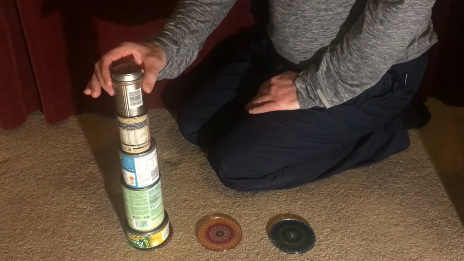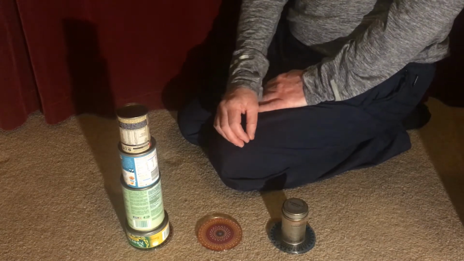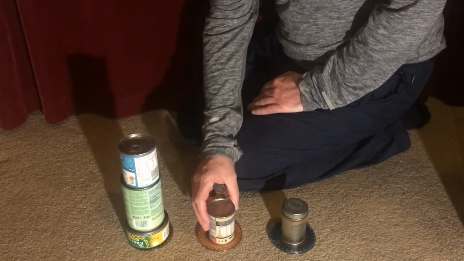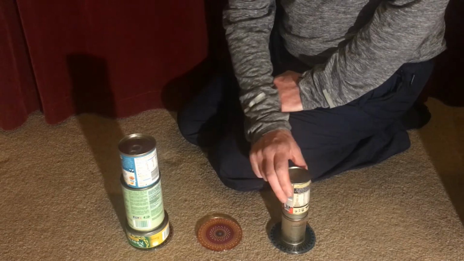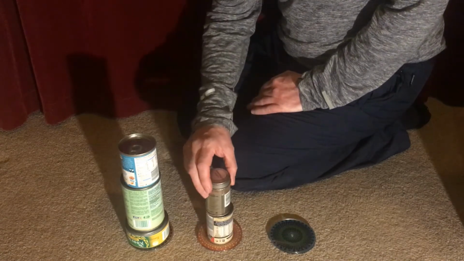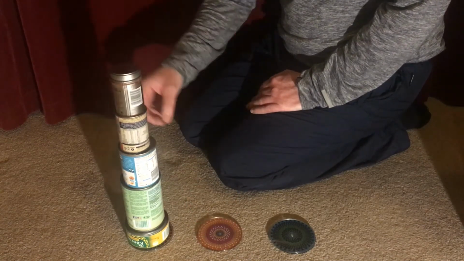A move consists of taking an item and placing it on another position. And then also you cannot put a larger item on top of a smaller item. You can only put a smaller one on top of a larger one. So that's what makes it quite interesting.